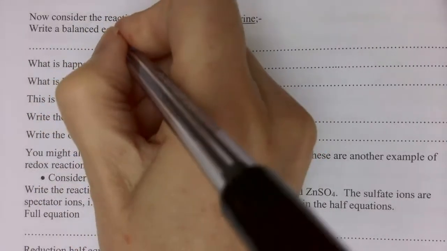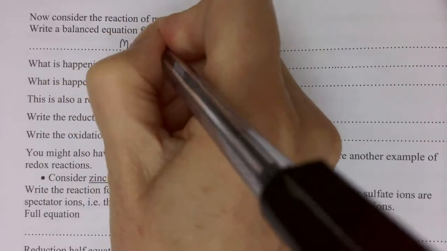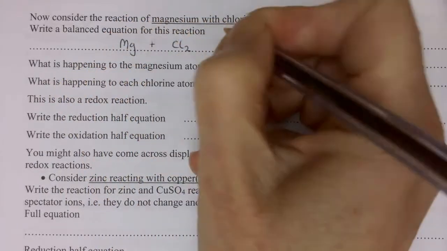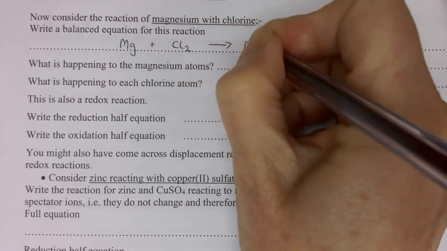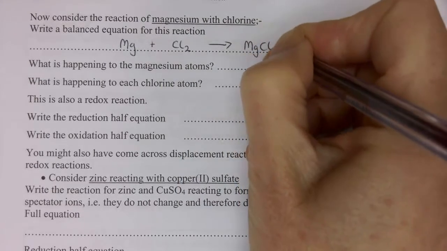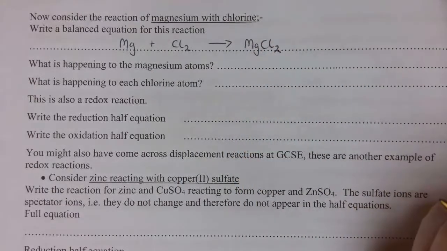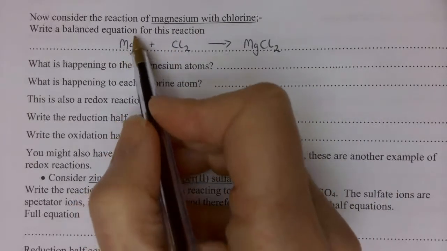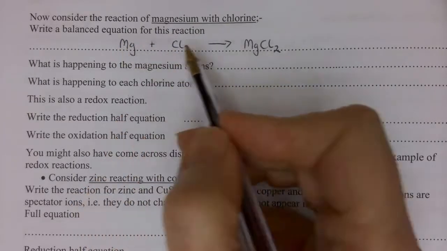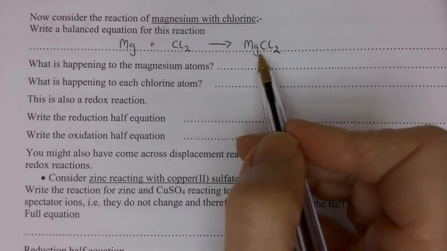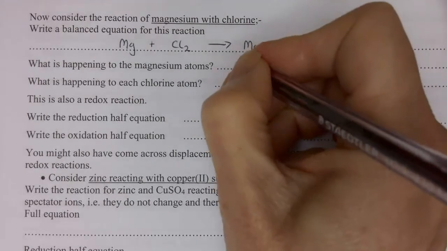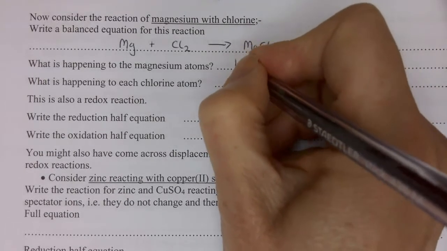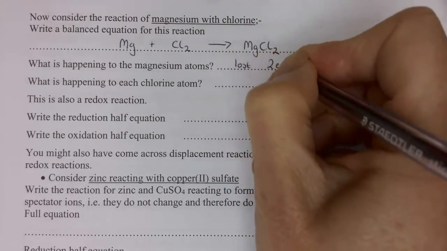Another example of this, again starting with magnesium, this time reacting with chlorine gas to become magnesium chloride, MgCl2. So the magnesium atom again is going from this neutral magnesium element to the magnesium ion in the compound. So again, it's lost 2 electrons.